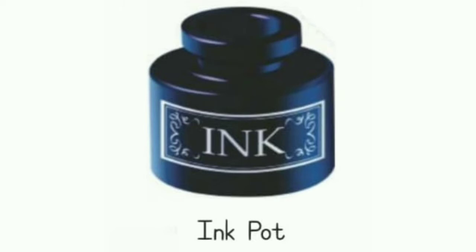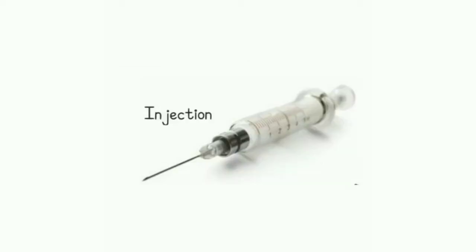Capital I, small I. I for ink pot. I for igloo. Igloo is a small house that is built from blocks of hard snow. I for injection.